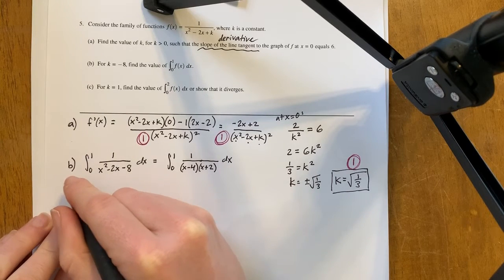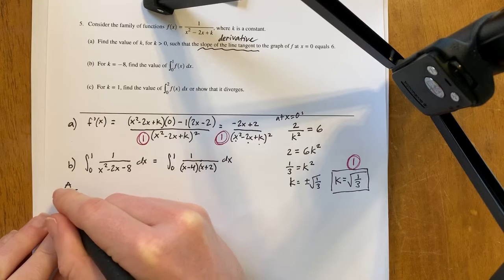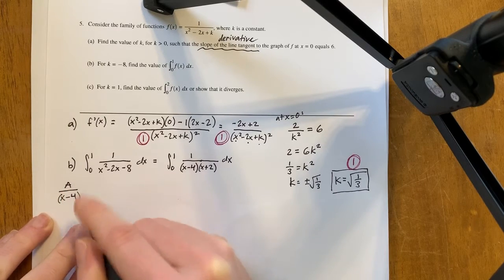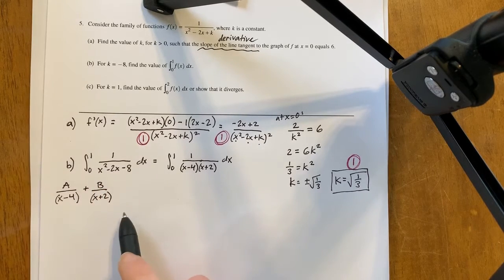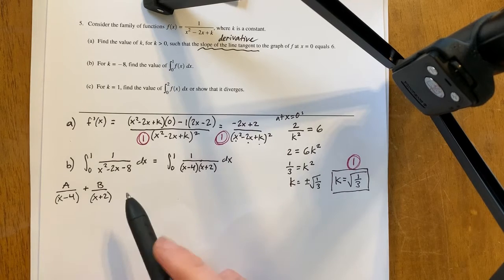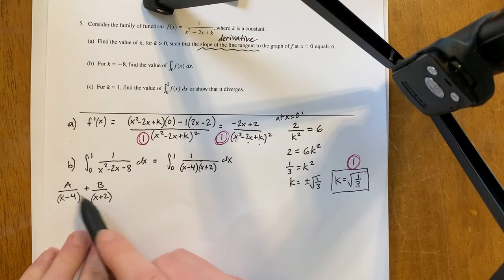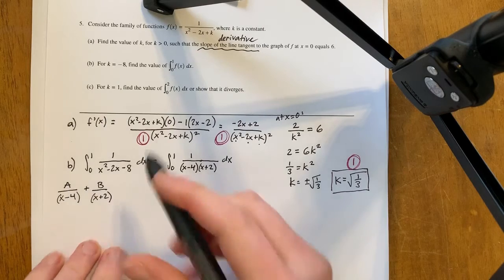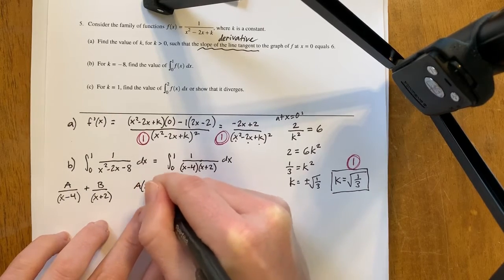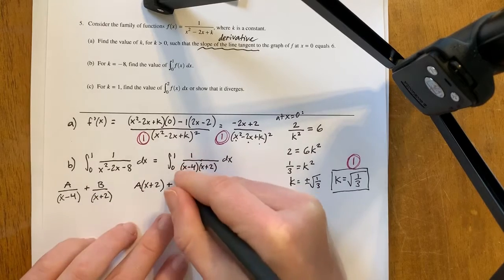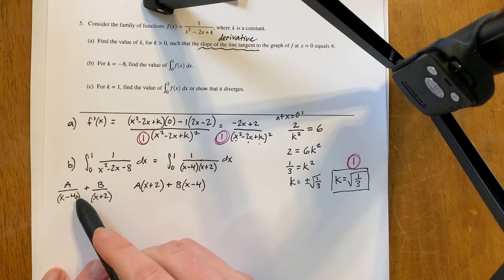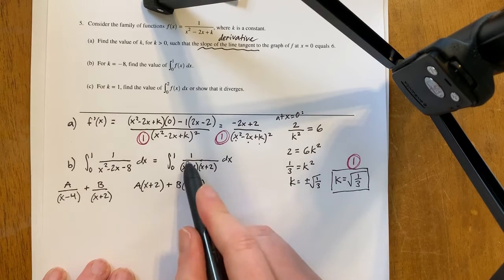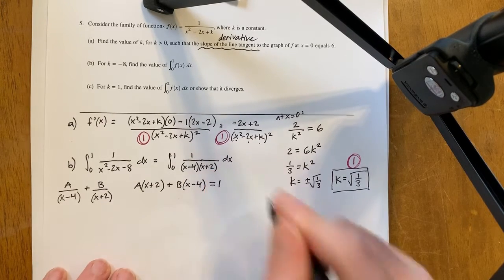So I'm going to have a over x minus 4, and then I'm going to have plus b over x plus 2. And I need to see what a and b are going to equal. So what I do is I'm going to multiply to get my common denominator. So I'd multiply the a times the x plus 2 plus b times x minus 4. And it's like getting a common denominator. Once you multiply by the missing piece, we already know what the top is supposed to equal. It's supposed to equal 1. So I'm going to put equals 1.